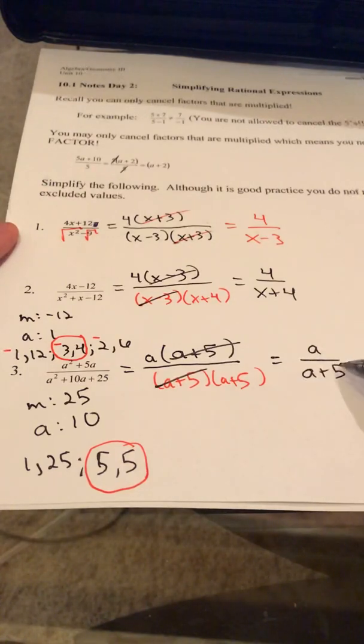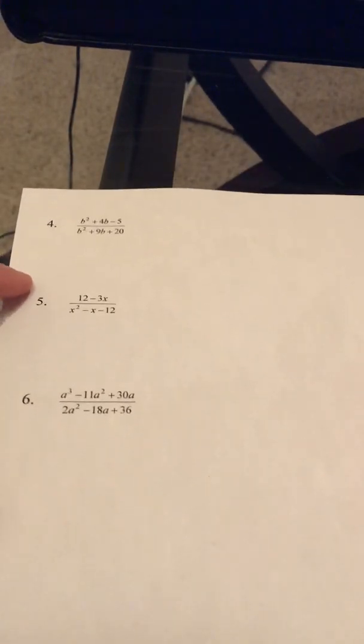The a plus 5 is a quantity. I cannot reduce those a's. So that is my final answer there. All right, last few examples here that we're going to now look at.